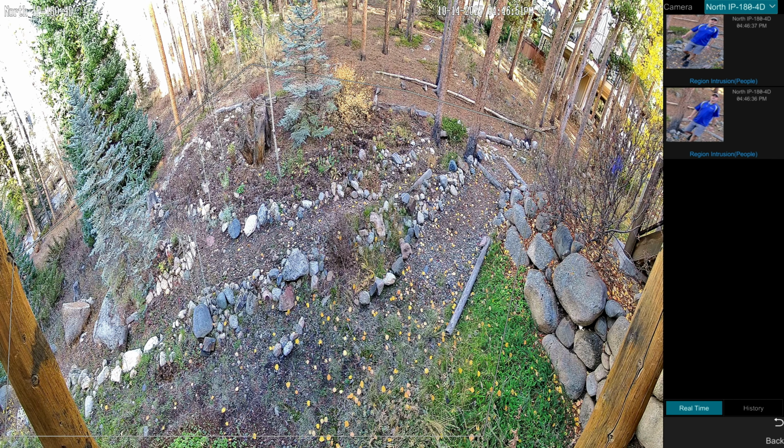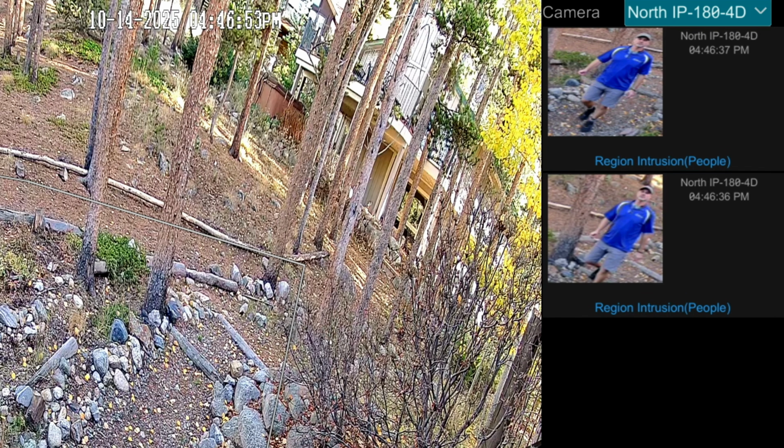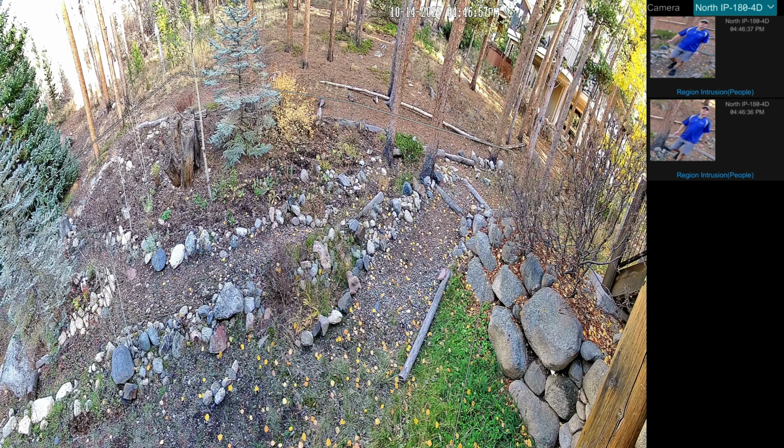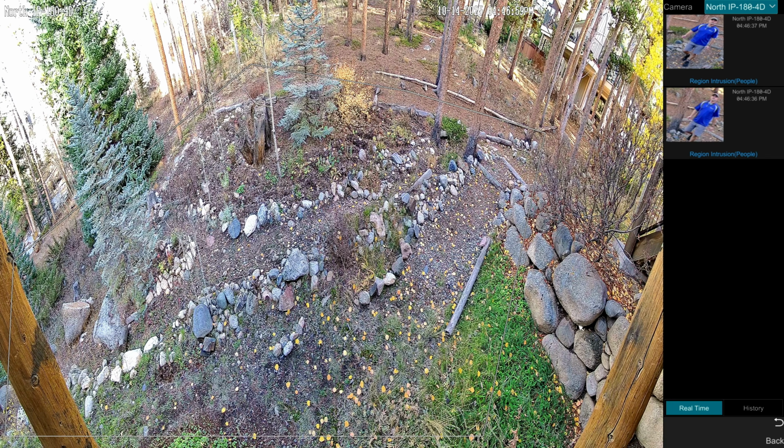Notice that the Viewtron NVR recorded this perimeter intrusion event and annotated it with these thumbnail images on the right. All of the recorded perimeter alarm events are extremely easy to locate and play back on our Viewtron NVRs, which I cover in other videos. Guys, I hope this video has been helpful. I want to mention a few other things before we wrap up.